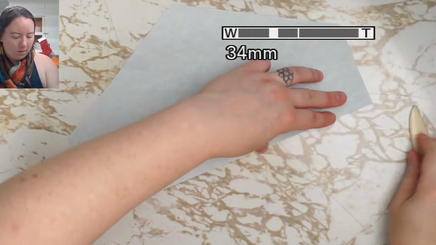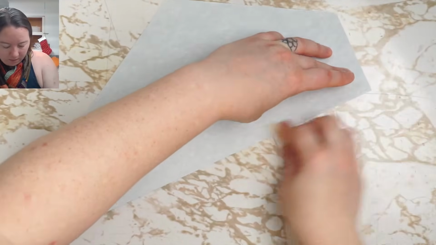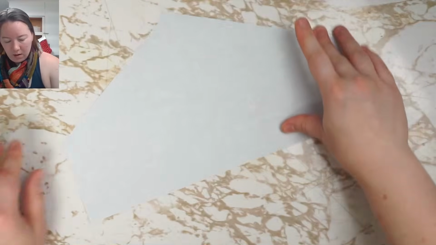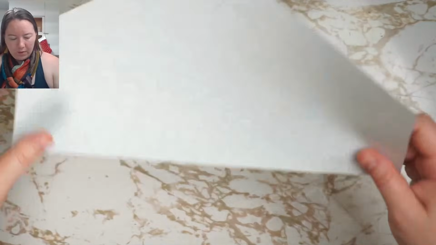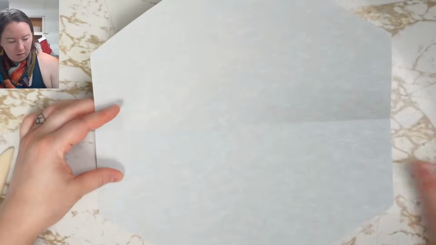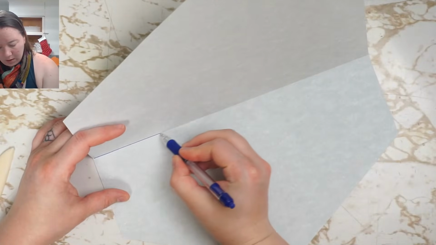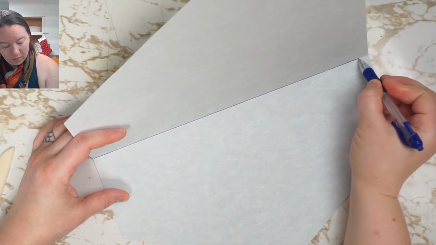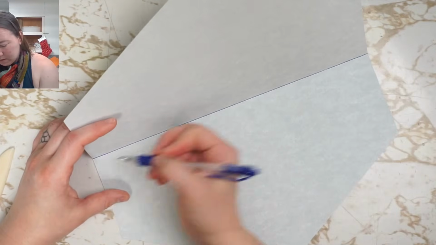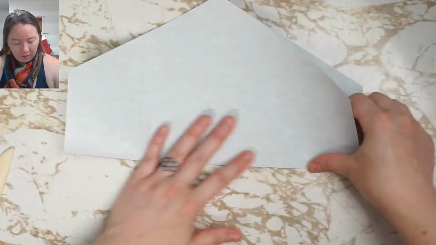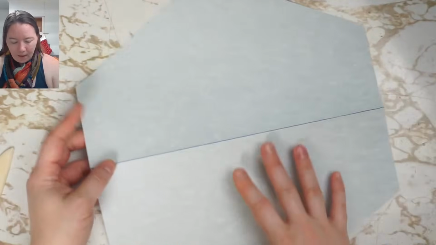You can zoom out a bit. And I'm going to go ahead and draw these folds all the way across, because we will need to see the center intersection for this one.